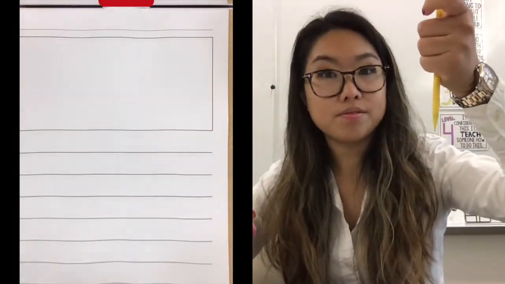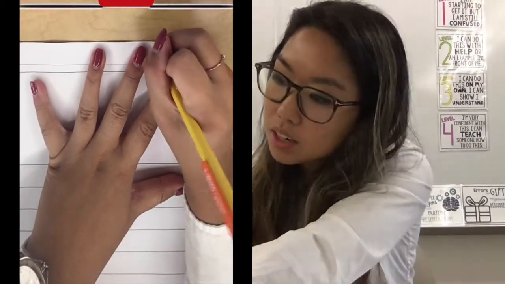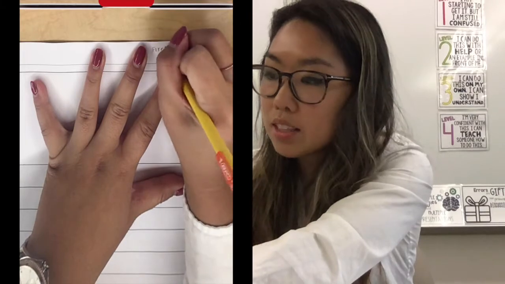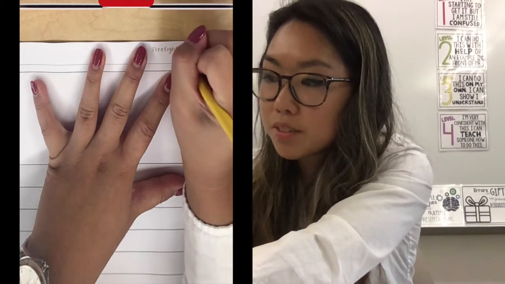My first thing to do is I need to get a pencil, and I'm going to write firefighters on the top of this book to tell me that this book is going to be about firefighters.